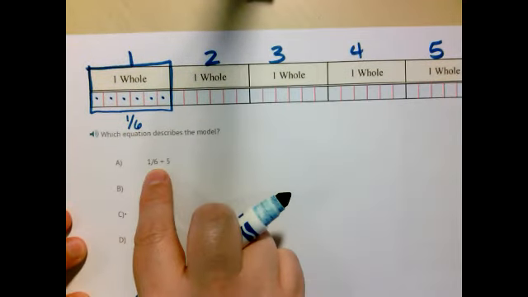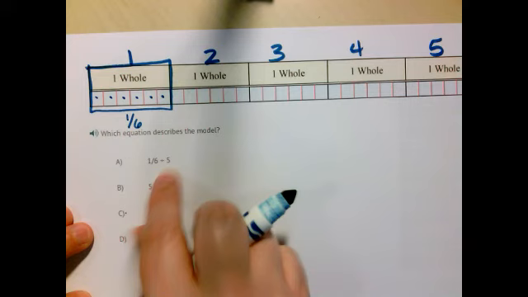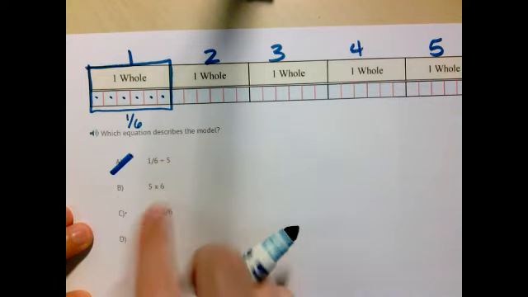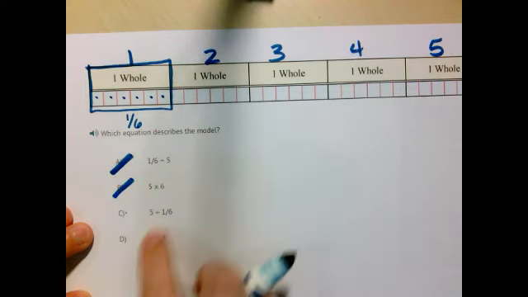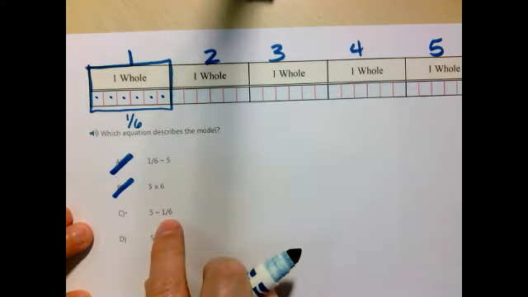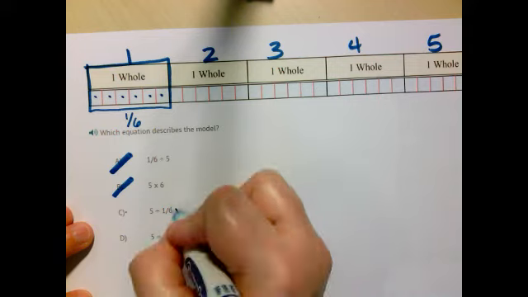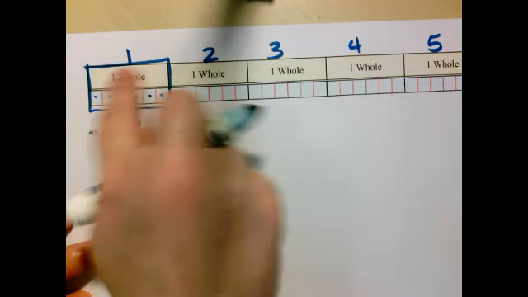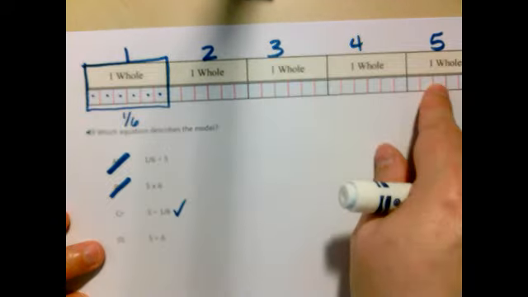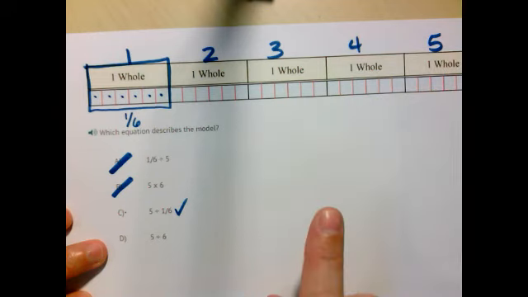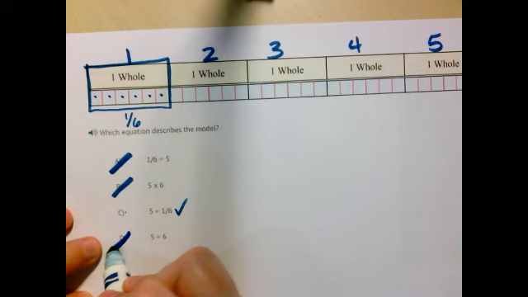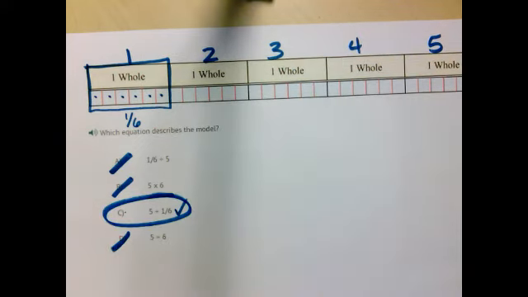So here I have 1/6 divided by 5. Nope, that's not what I'm doing. Here I have 5 times 6. No. Here I have 5 and each 5 is divided into 6 pieces. Well, that could be it. And here I have 5 divided by 6. Well, I do have 5 holes and each hole is divided by 6, but it's not divided by 6 holes. It's divided by little 1/6 pieces, so it can't be that. So that leaves us C.